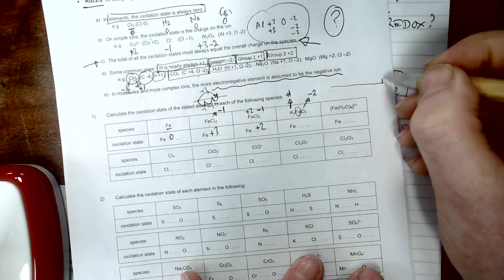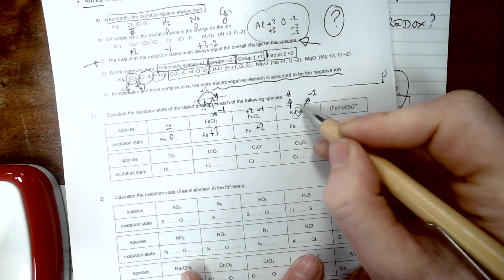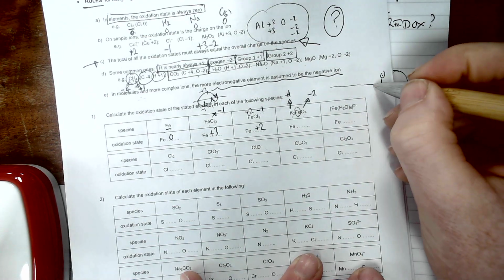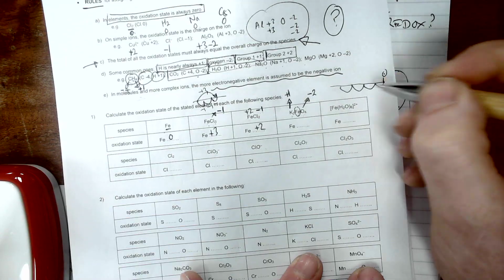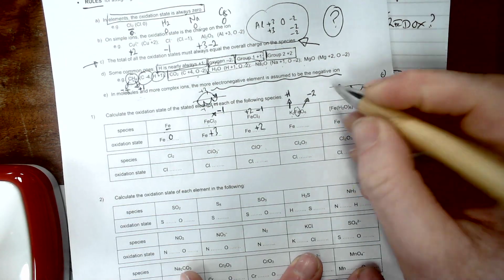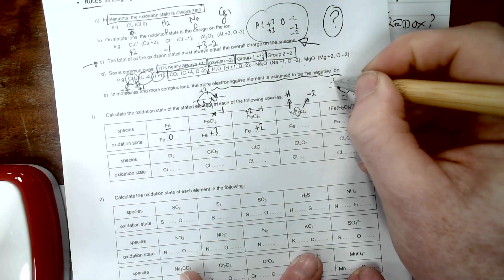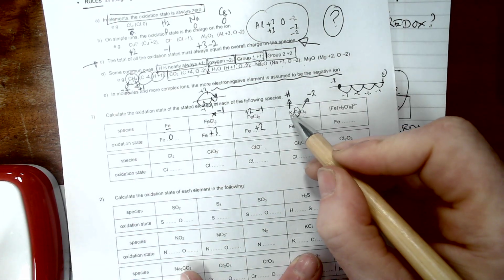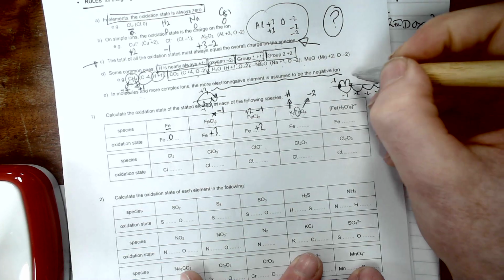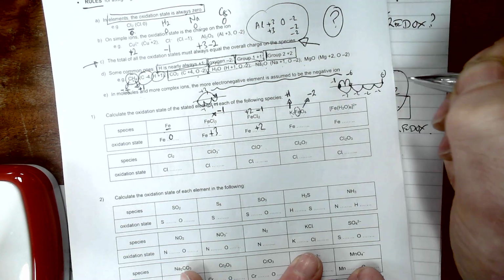All right. So overall, there's no charge on this compound, so it's 0. I've got 4 oxygens, -2, -4, -6, -8. My oxygens take me down to -8. I've then got 2 potassiums that are +1. That takes me to a position of -6.